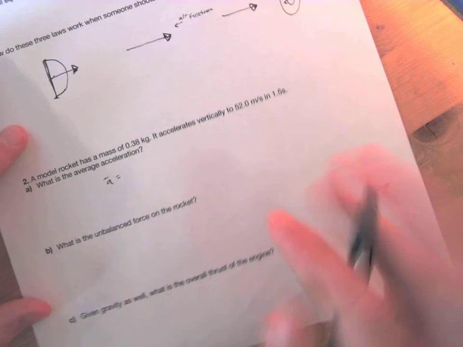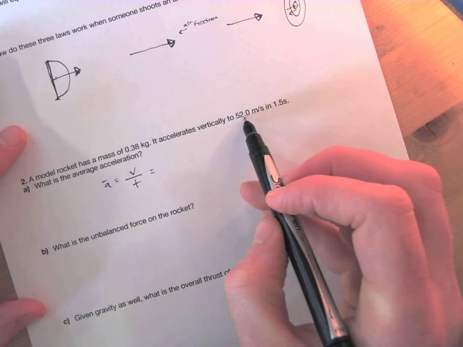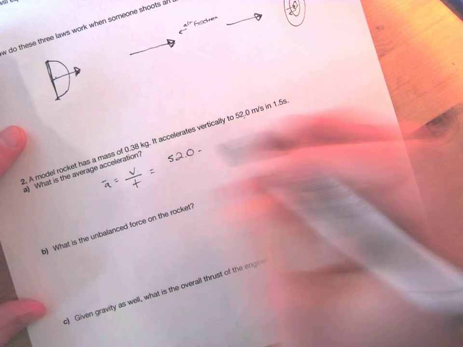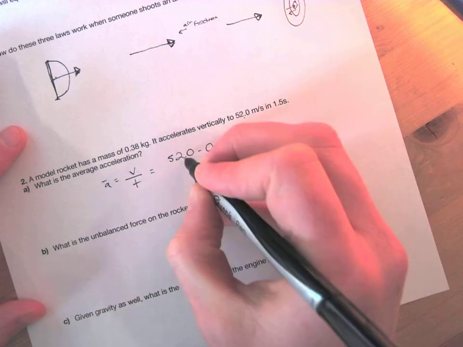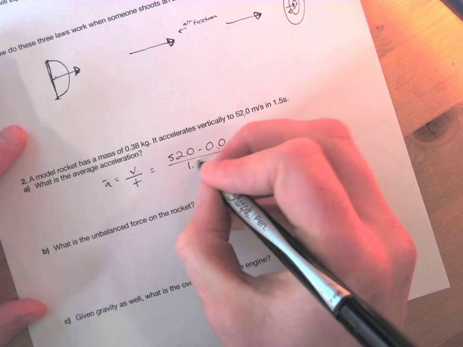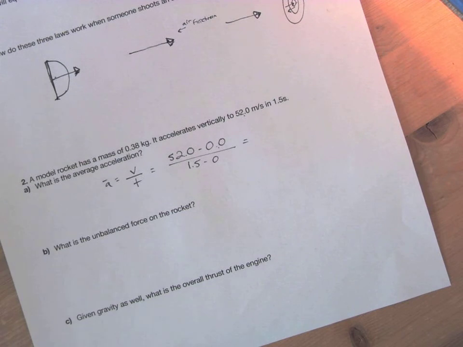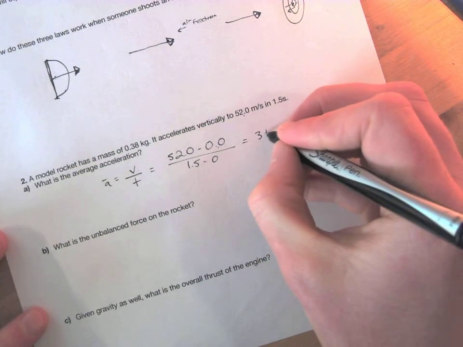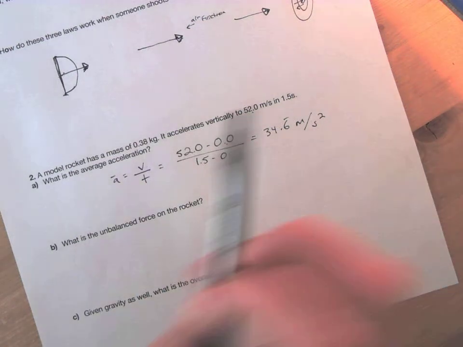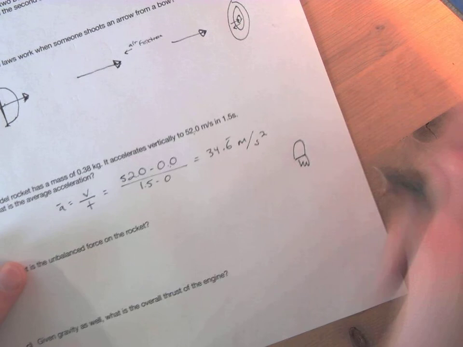We can have our velocity over time is acceleration. So it went to 52 meters per second, and then usually you minus your starting time, so final minus initial velocity, and then your time is 1.5 seconds minus 0. Overall it's 52 divided by 1.5. So what we're saying here is it was roughly 34.6 meters per second squared of acceleration on average for this model rocket. So again, it's a model rocket that wants to go up.